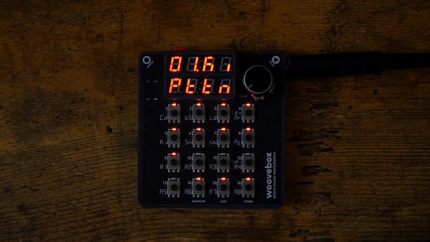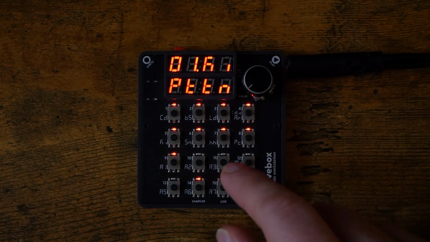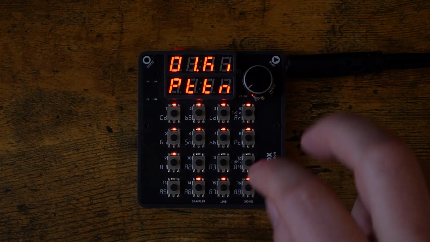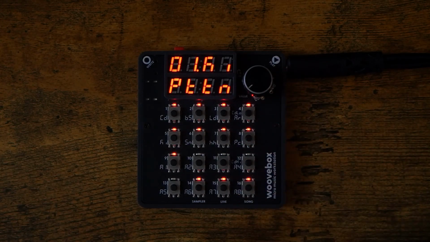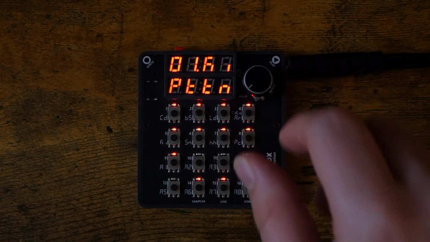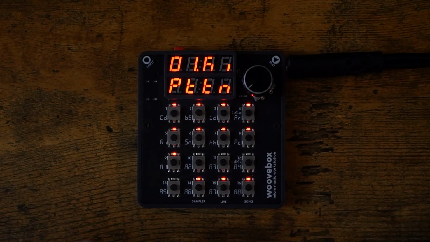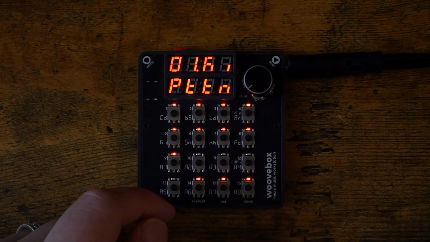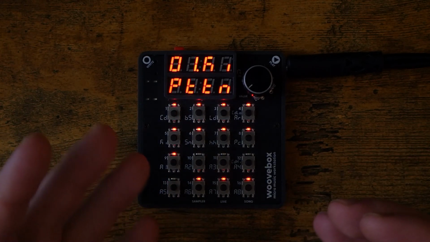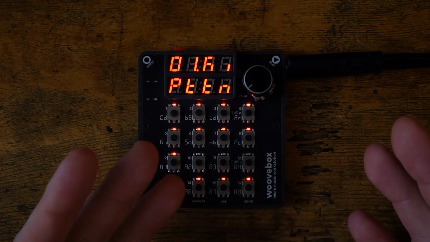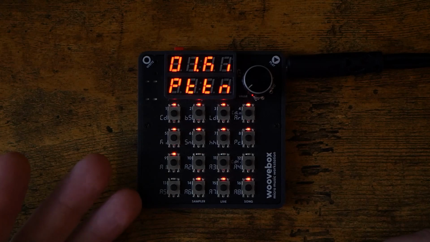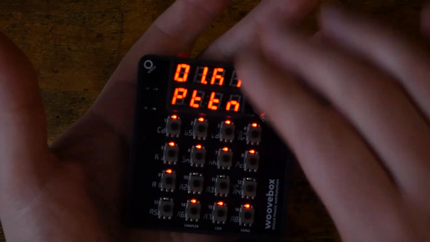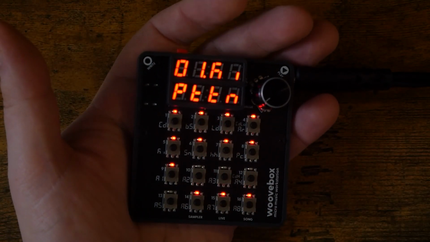So on most devices, you'd have to click in the knob to actually enter the page, and then you'd continue to scroll through different features and parameters to get to the one you want, click the knob in again to select that, then use the knob again to set the value, and then hit some sort of exit or back button a few times to get back out to the page screen. That's the standard on most gear out there, and on bigger devices with larger screens and more knobs, it works just fine. However, the Woovebox is tiny, with a tiny screen.